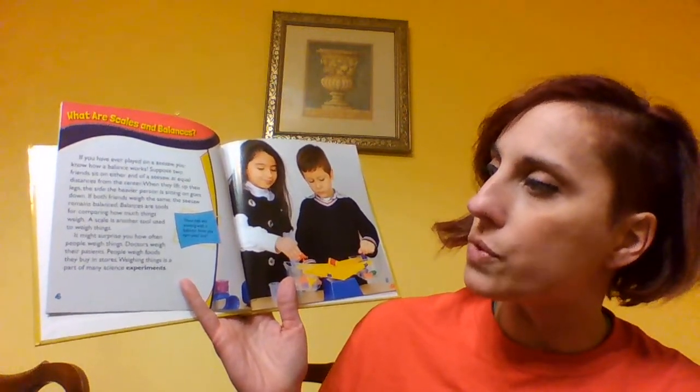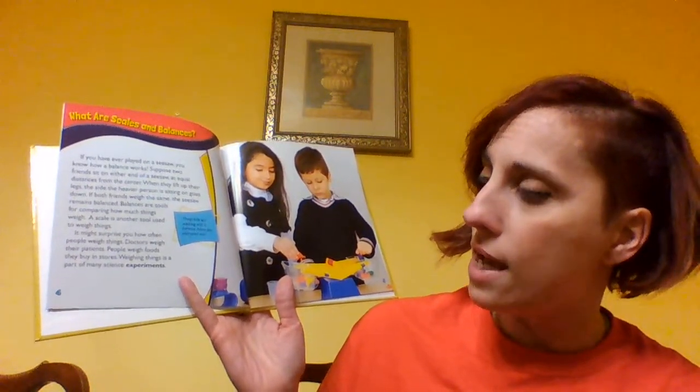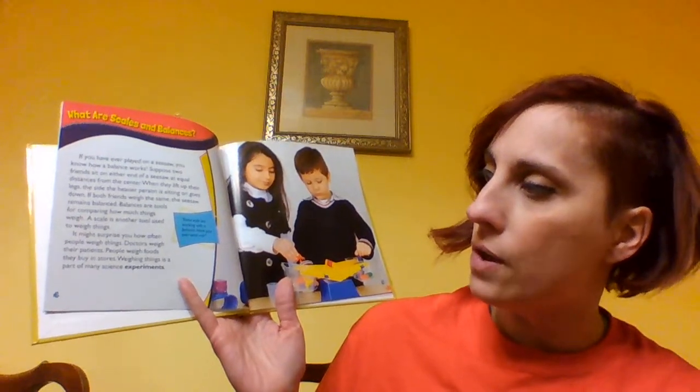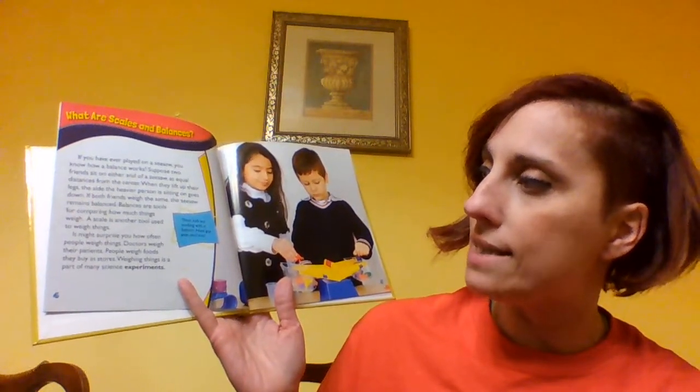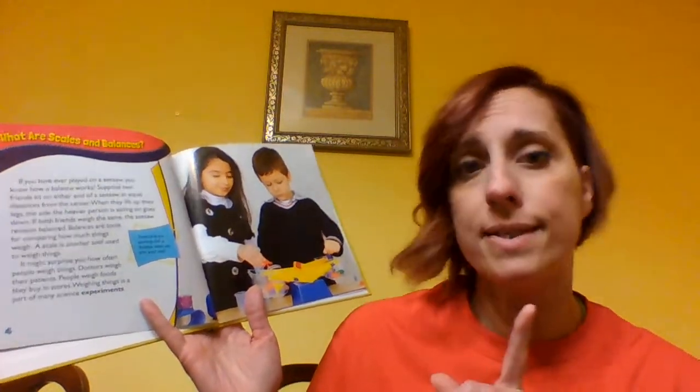A scale is another tool used to weigh things. It might surprise you how often people weigh things. Doctors weigh their patients. People weigh foods they buy in stores. Weighing things is a part of many science experiments. Sound familiar? Like the thing we did today?